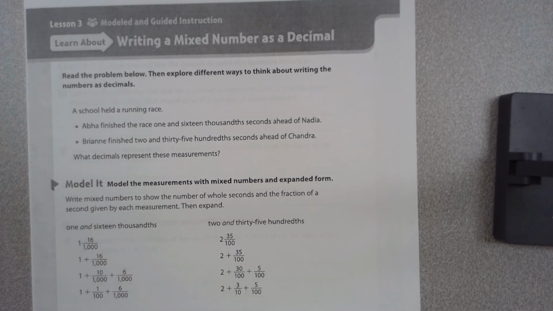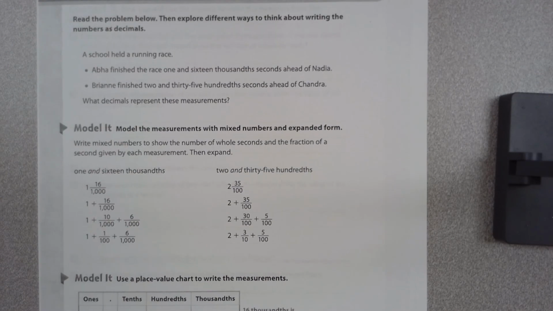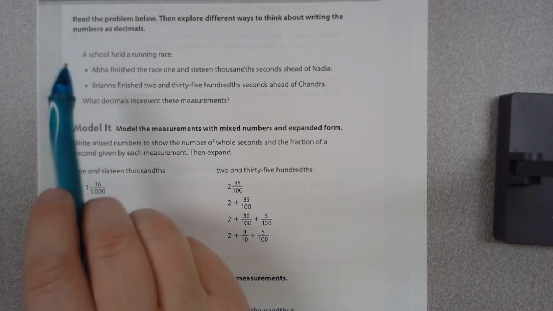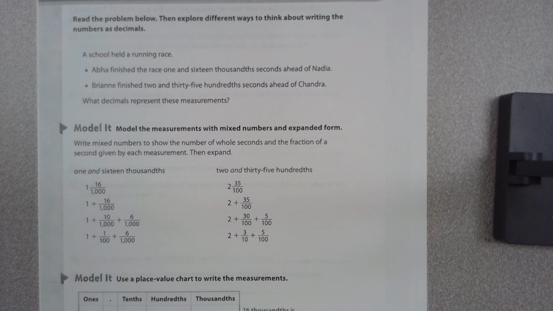Now, we've already done some of this when you write it with a mixed number. The only thing that changes is you add the whole number. That's it. And it acts as a whole number. So, read the problem below, then explore the different ways to think about writing the number as a decimal.